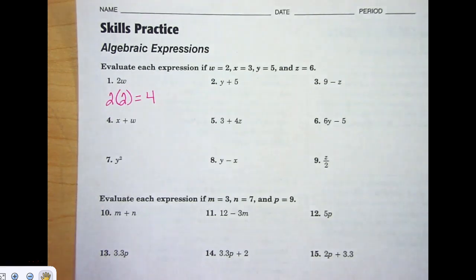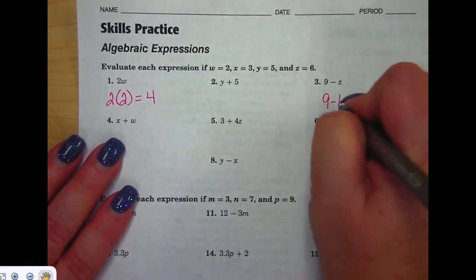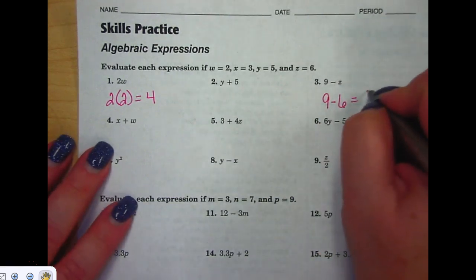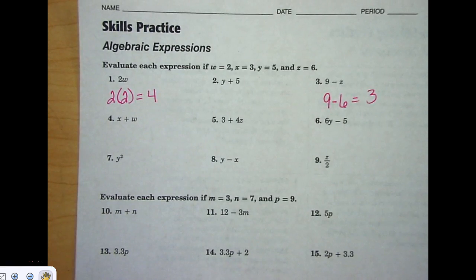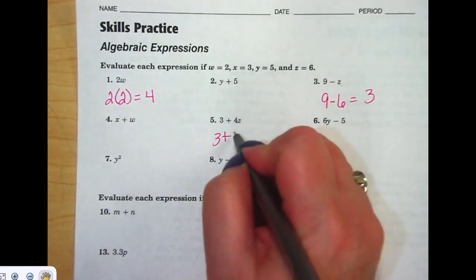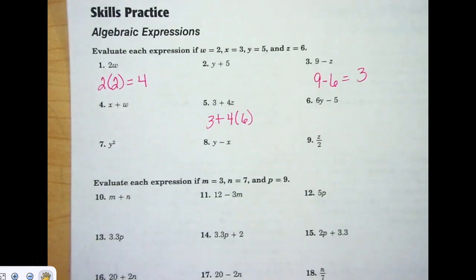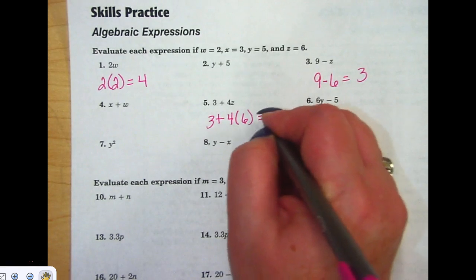All right. Let's look at number 3, 9 minus z. 9 minus, and z is 6. 9 minus 6 is 3. All right, let's look at 5. 3 plus 4 times z. 3 plus, and 4 times 6. So order of operations, what will we do first, the adding or the multiplying? We would do the multiplying first. 4 times 6 is 24, plus 3 is 27.